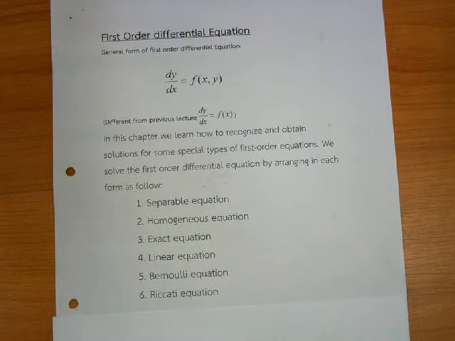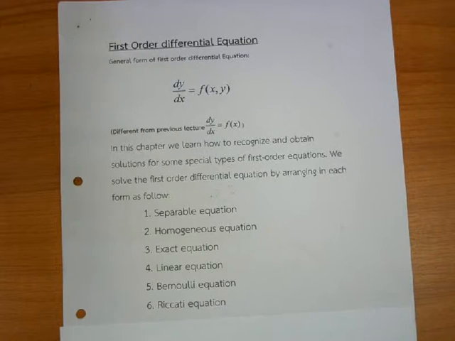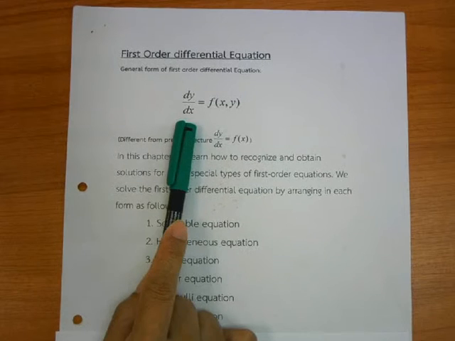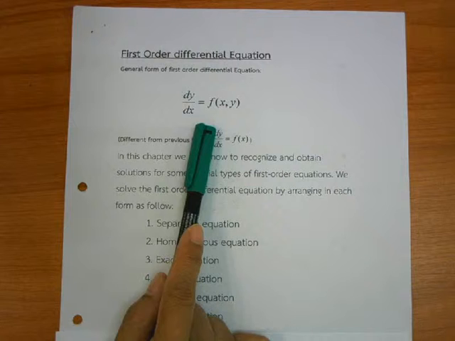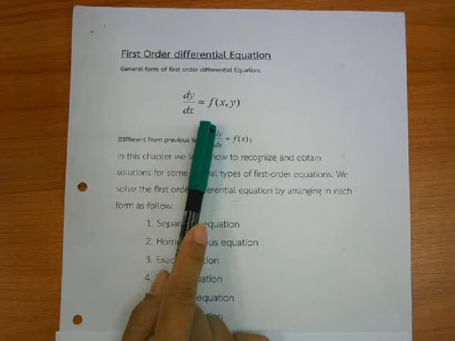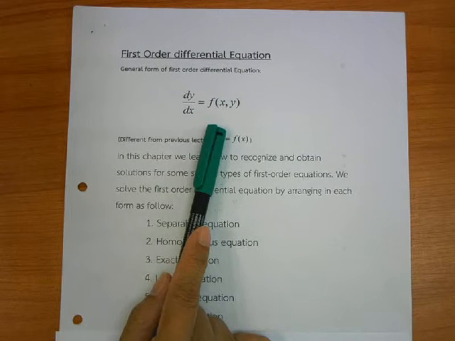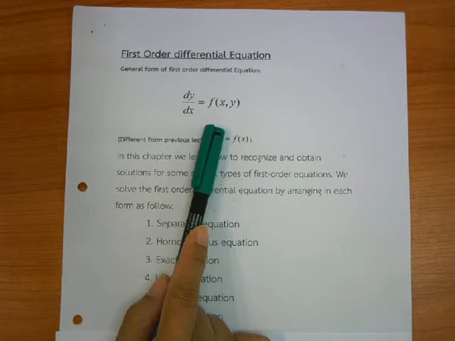Okay, the next topic is just about how to find the solution for the first order differential equation. Usually the general form of this type of differential equation is dy by dx is a function of f(x, y). This one is different from the example that I gave you in the previous class, because for that one dy by dx is a function of x only. So you just use the integral technique to find the solution of that type of equation.